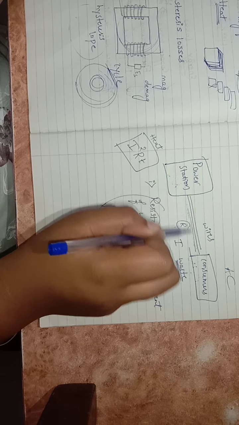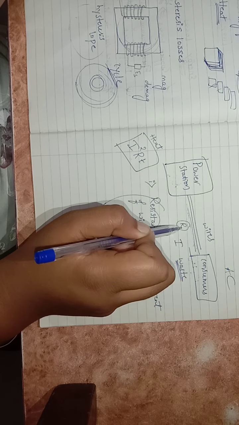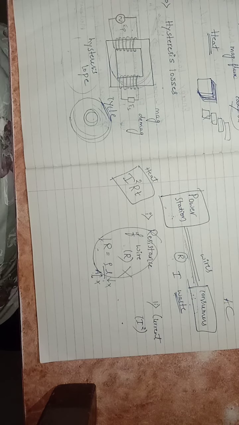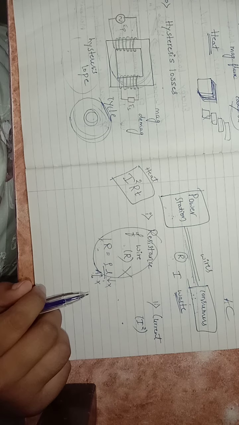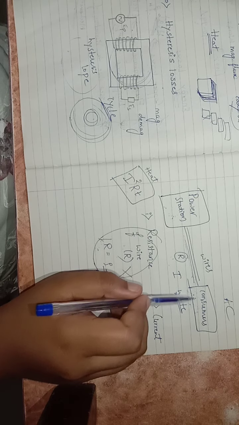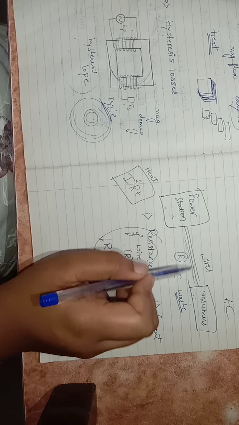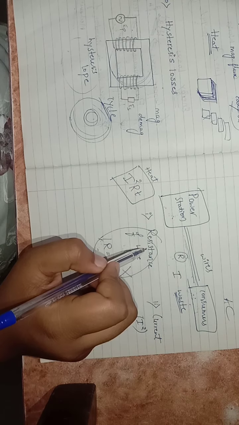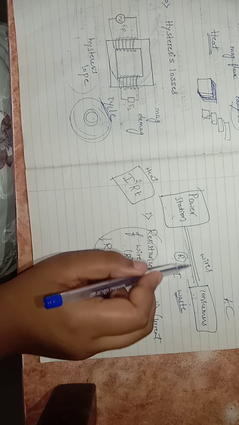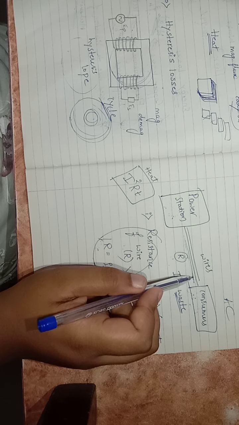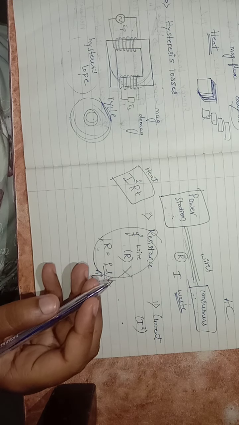So how is this possible? From here to here you want the current, but during the transmission you don't want a high amount of current to pass, because if you supply a high amount of current, there obviously occurs energy loss. So how to overcome this situation?